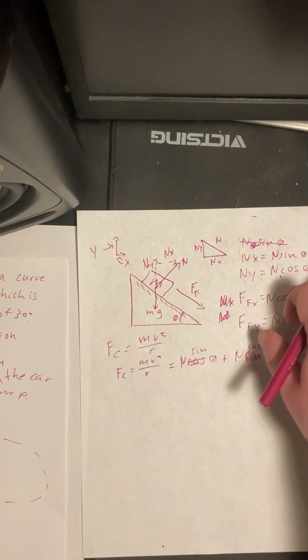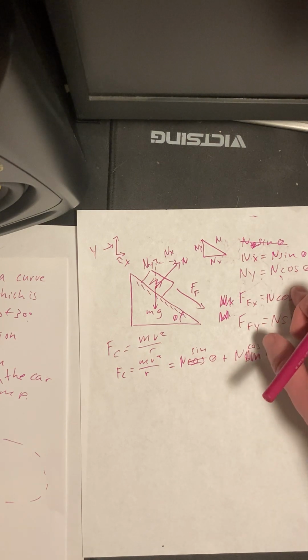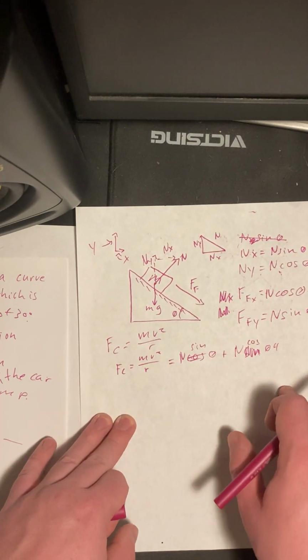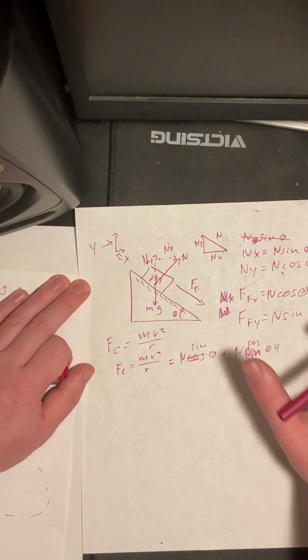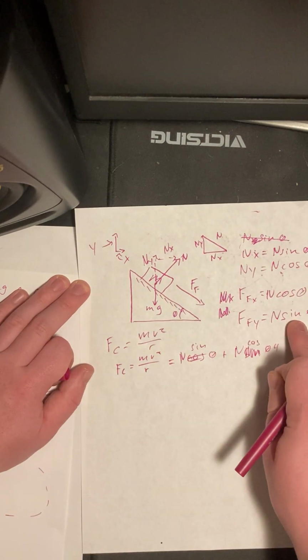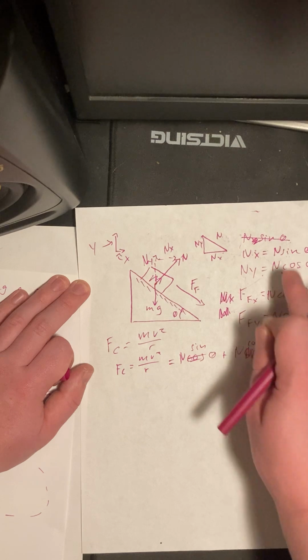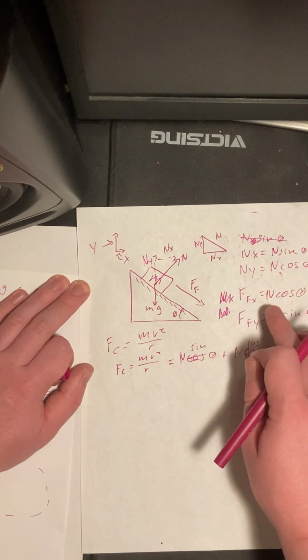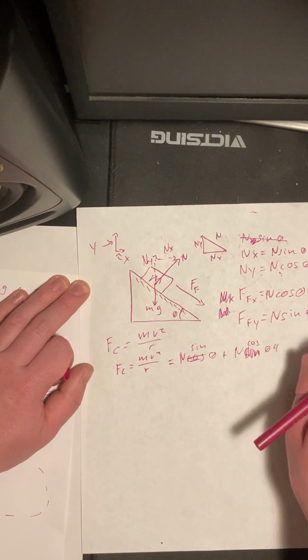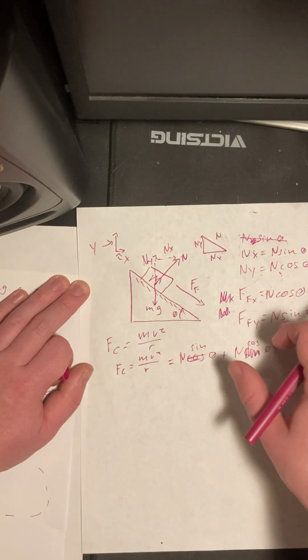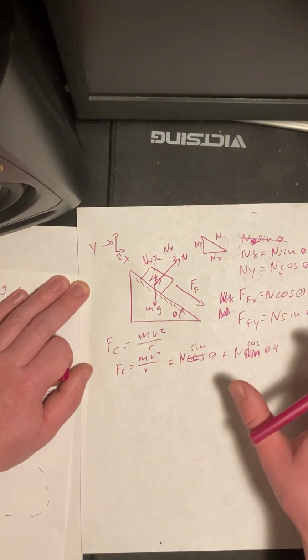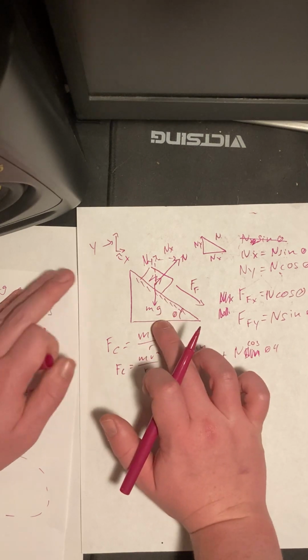We take our y components. We have our x components there, and then now let's look at our y components. So we have n cosine theta and n sine theta mu. I'm messing up again, sorry. N cosine theta and n sine theta mu. And then we also have mg.